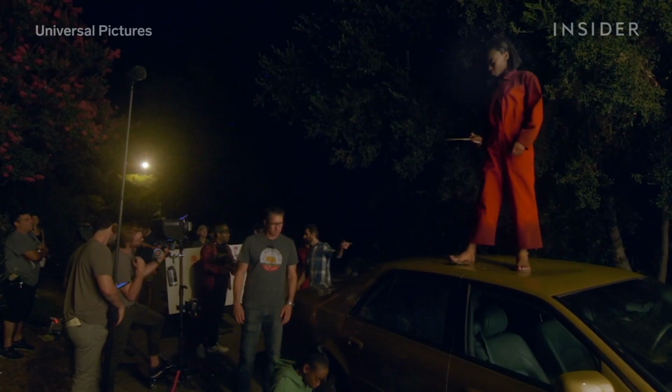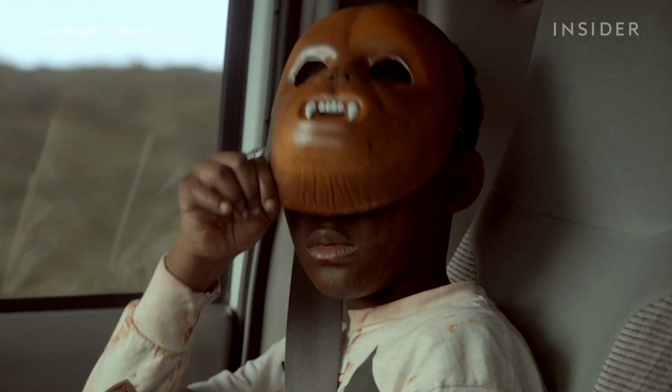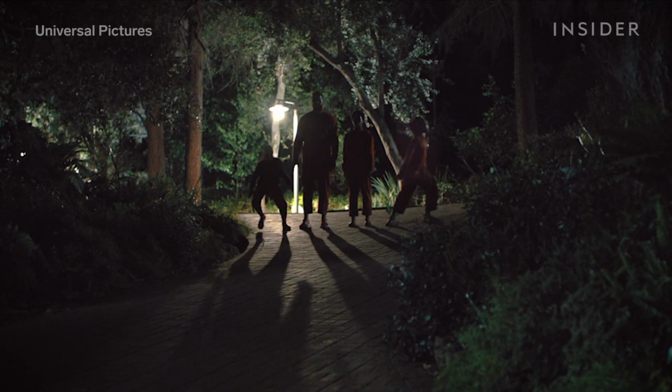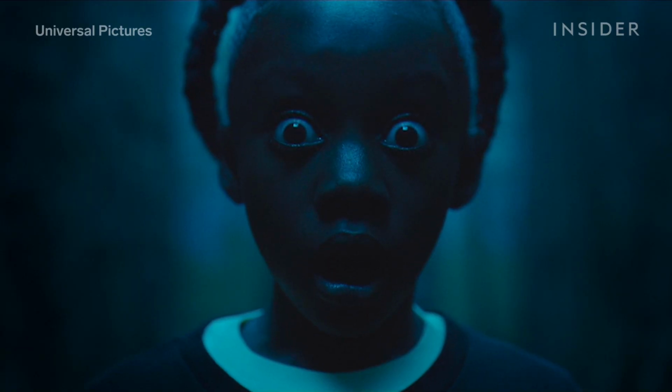What really drew me to this material was that the premise was so intricately tied to visual effect. For this story and this movie to work, all of that has to be incredibly seamless.